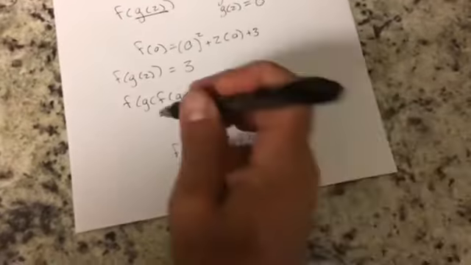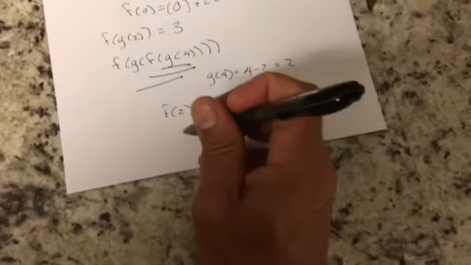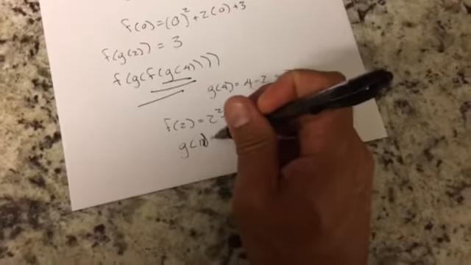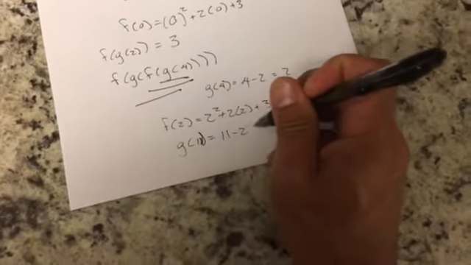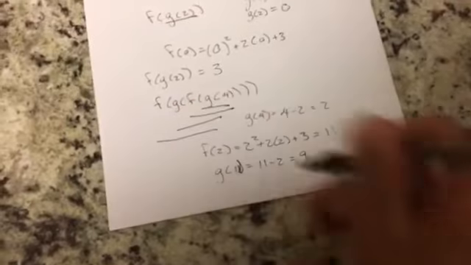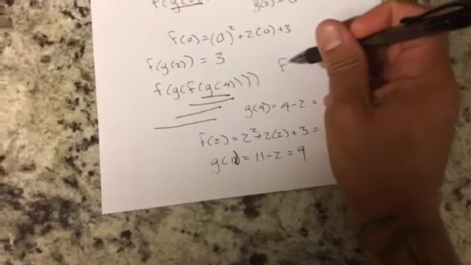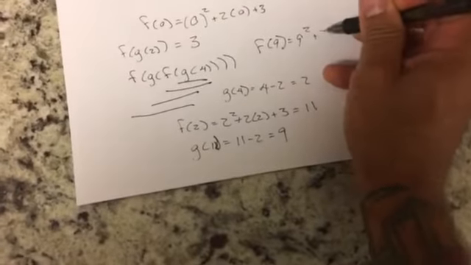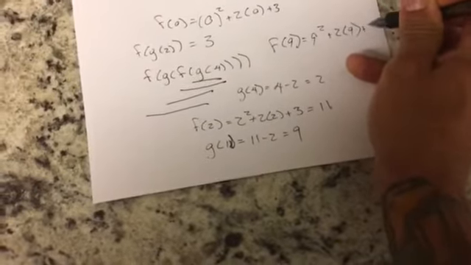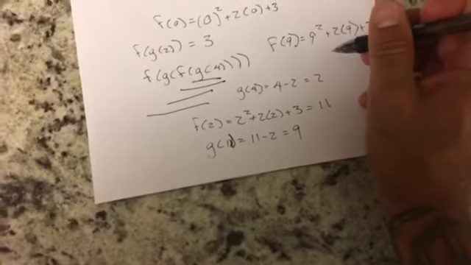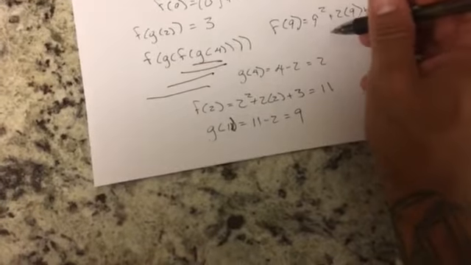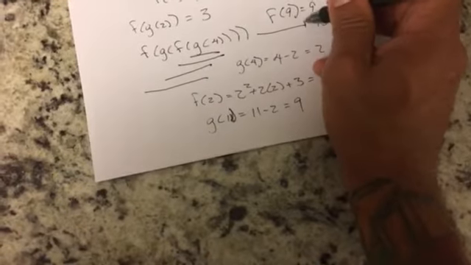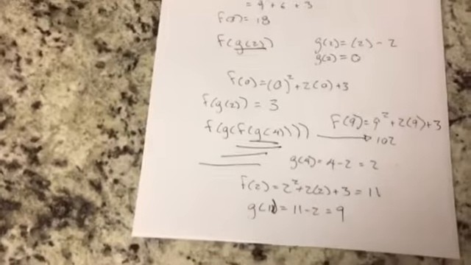That equals 11. I plug that into g. And then I plug that into f. So that means this equals 102. So that's how we're doing that stuff.